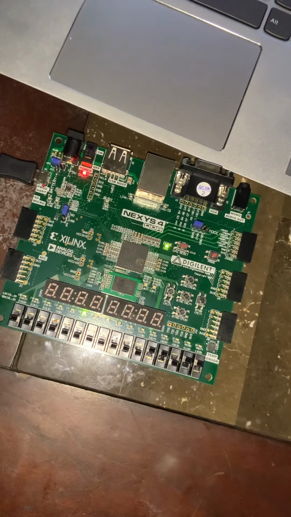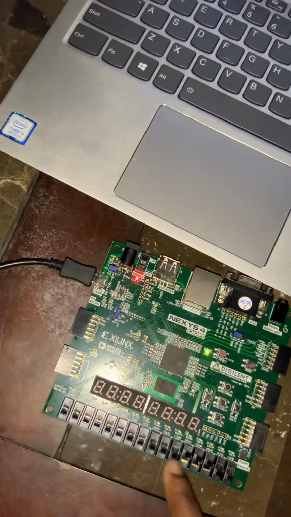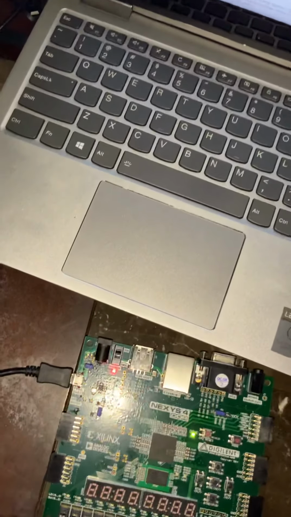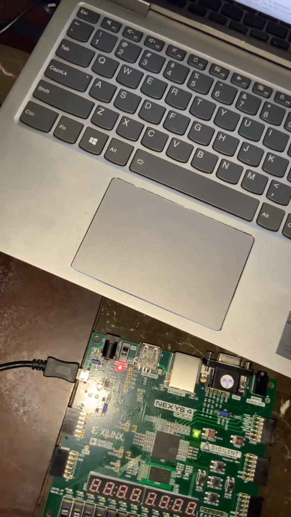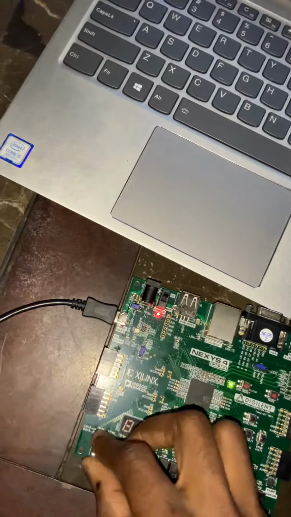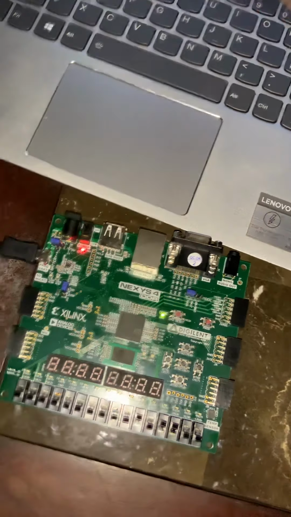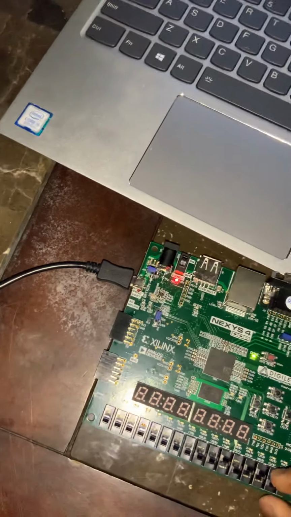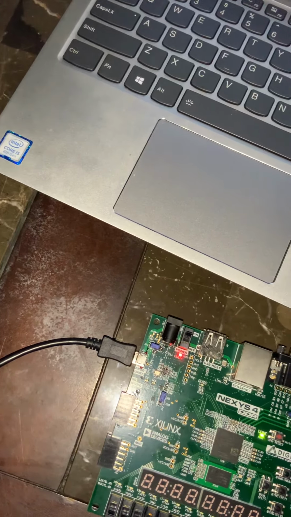Let's test the shift. Let's test shift left first. 1 1 0 0 1 1 0 0, and I'm going to shift by 2 for simplicity. The shift is 1 1 0 0.